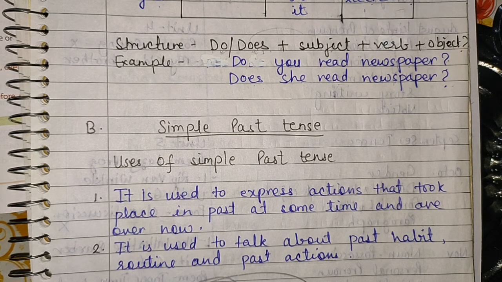So in simple past tense also we talk about those habits which were in the past, the past routine or the past actions. So these were the uses of simple past tense.